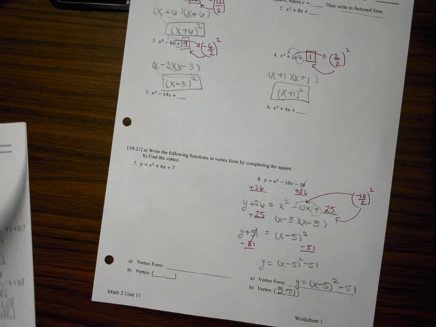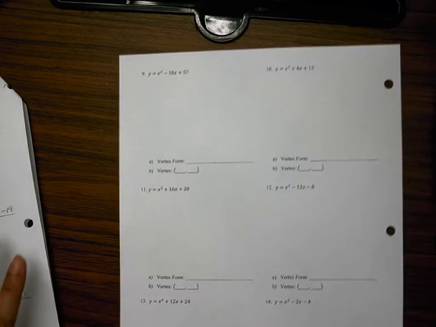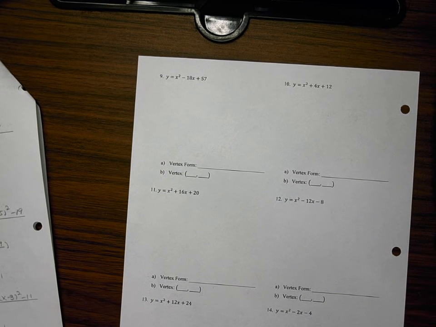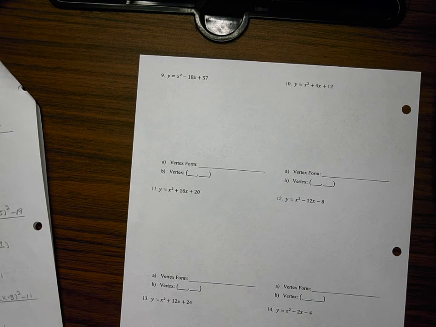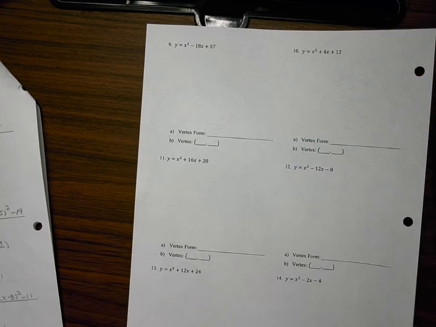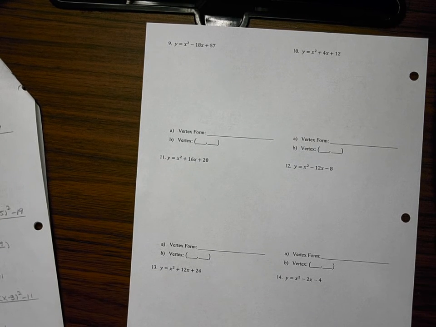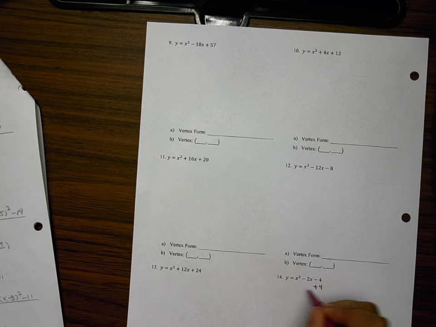Let's move on to the back and do some from the back side. Okay, let's pick one. Which one shall we do? Let's try 14. Okay, I am going to add the 4 over to the other side.